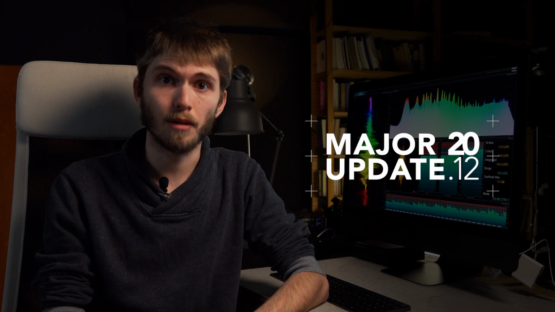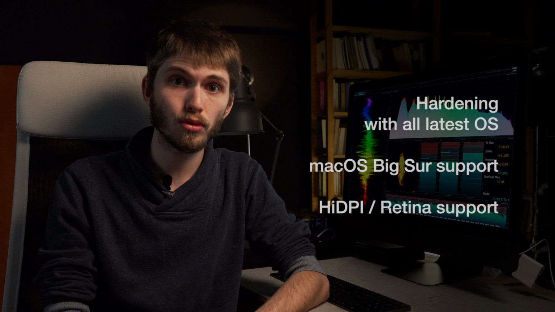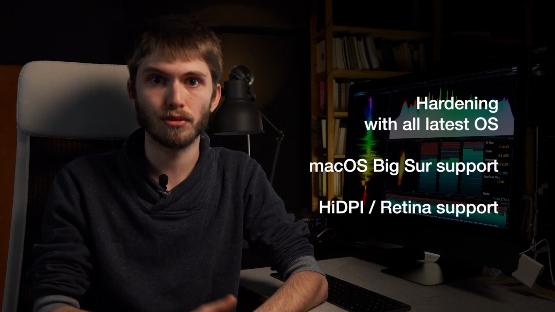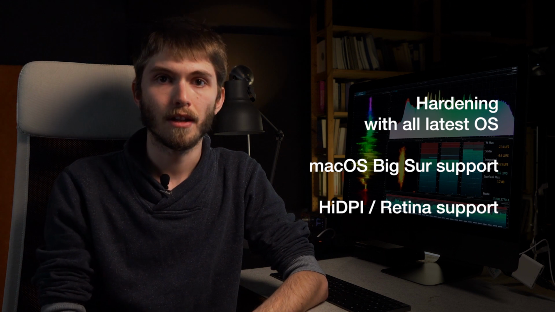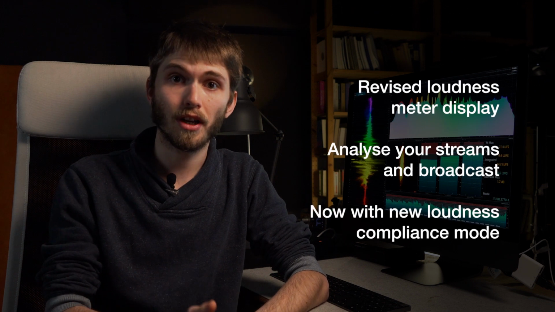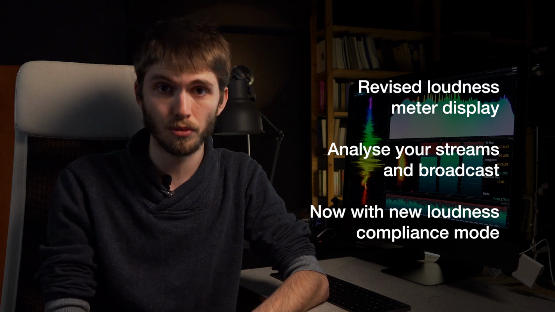The 20.12 update of the Flux Analyzer comes with new features and improvements. The software stability has been increased, both on Windows and on newer versions of macOS, so Big Sur is now fully supported. Likewise, Retina and HDPI screens are now totally compatible with the Analyzer. Finally, I'll demonstrate an interesting new feature that is the addition of different view modes for the sound level.